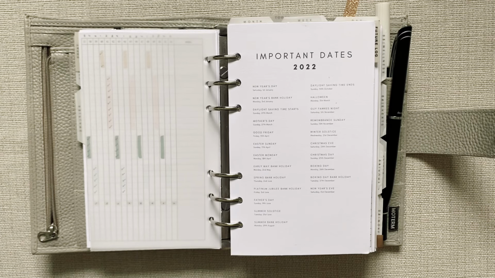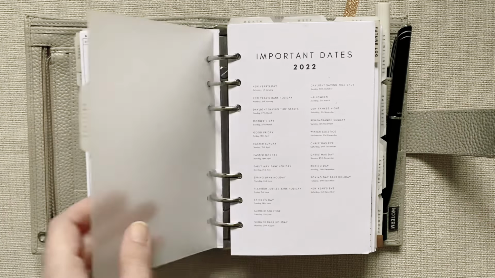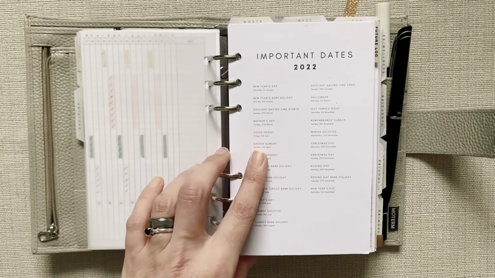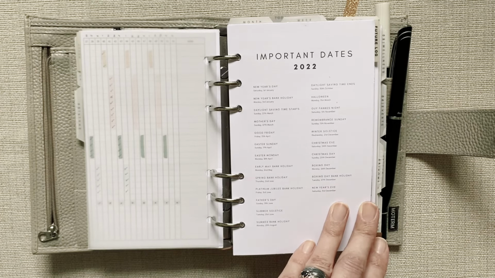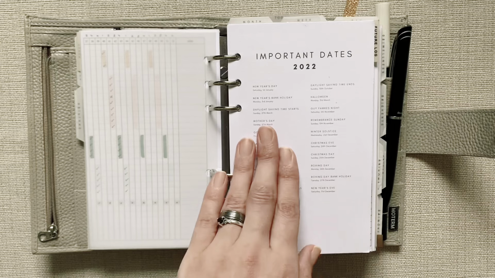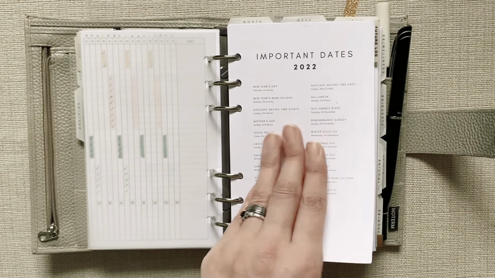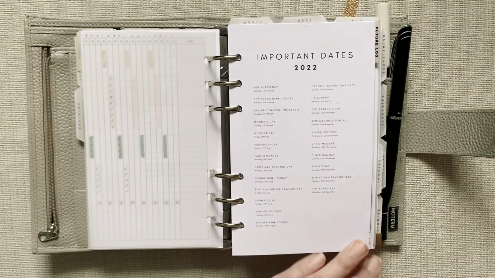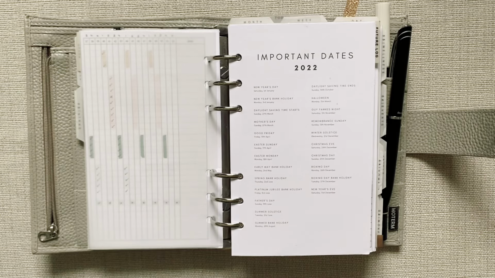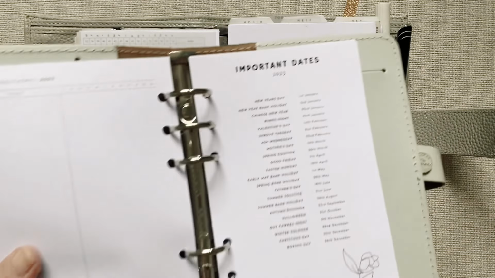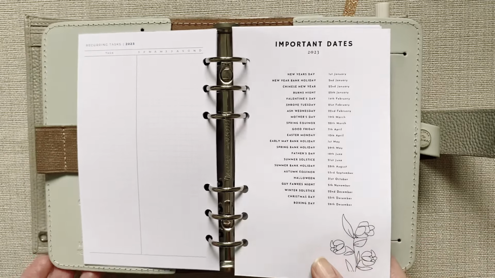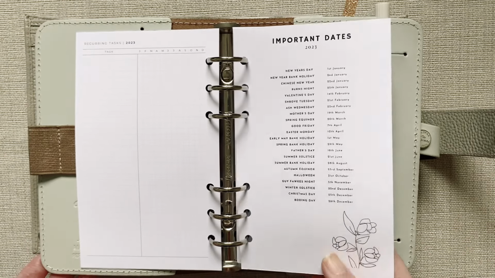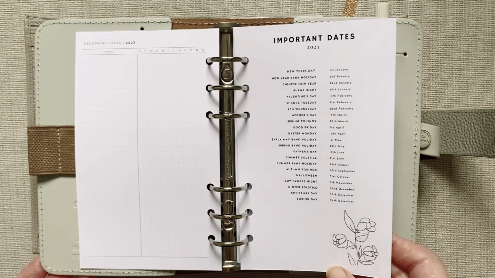So the first insert that I've got in this section is important dates. So this is just all of the bank holidays and when Christmas is and everything. Just a basic page made on Canva. So obviously I need to update that for 2023. So this is one that I've just made on Canva. I will make it available in my freebies folder if anyone wants it.